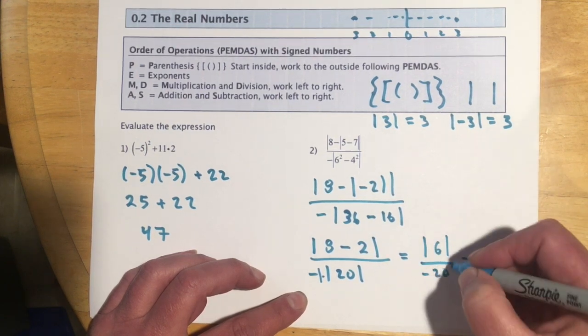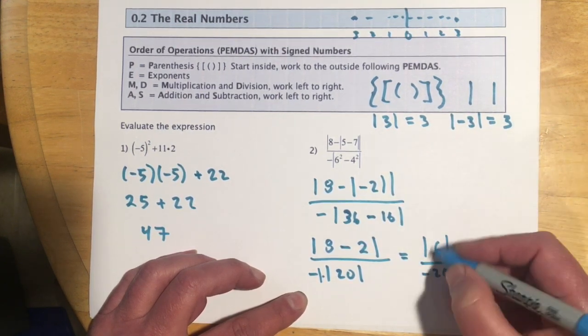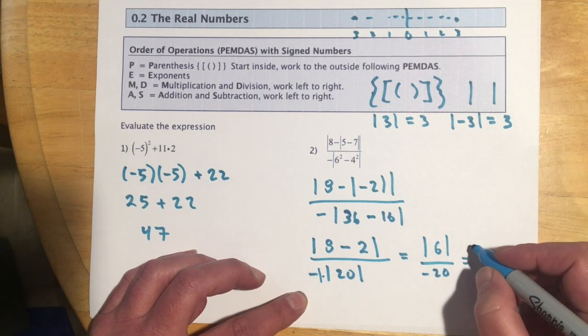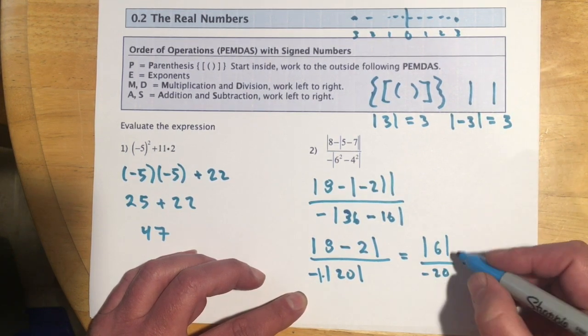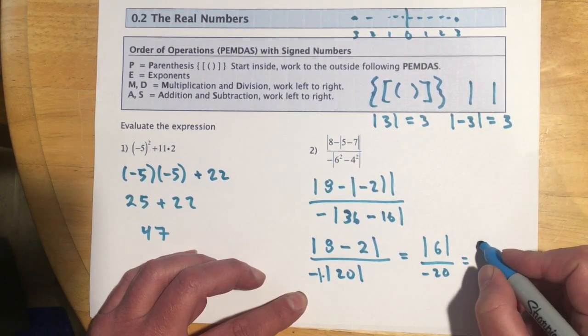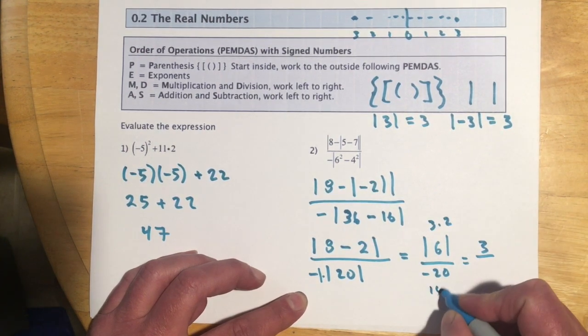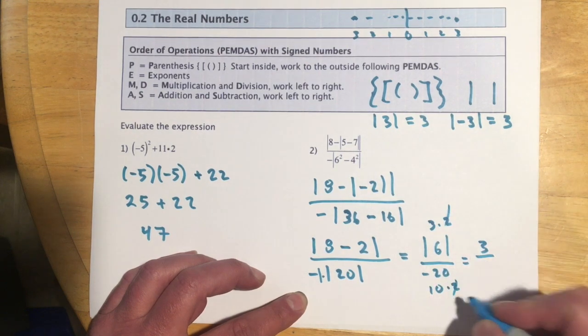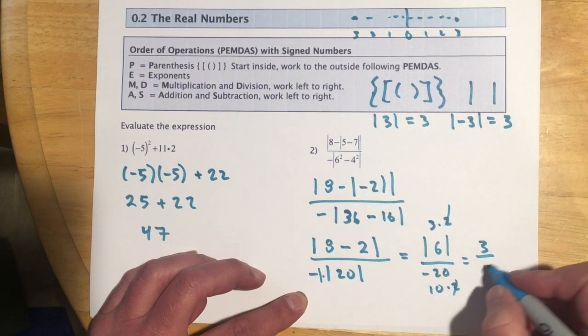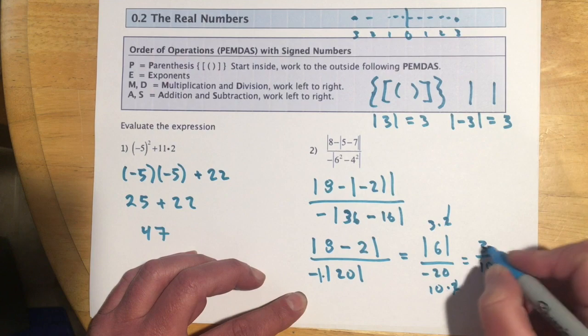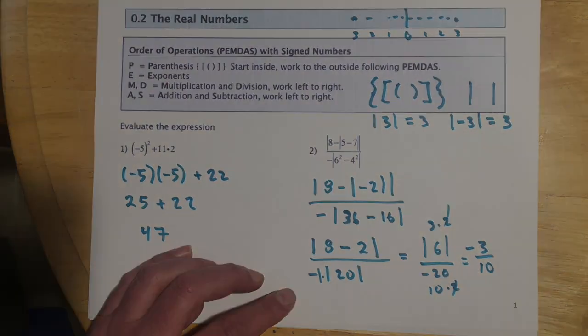And then we can drop the absolute value, so 6 is still 6. And then we can cancel out a 2 on both. 2 would go into 6 3 times. So what I'm doing is 3 times 2, and 10 times 2, and I'm knocking out the 2s. So then 2 goes into that 10 times. And usually we like to write the negative on the top.